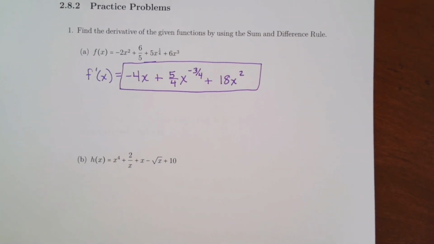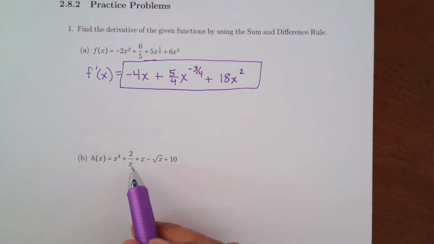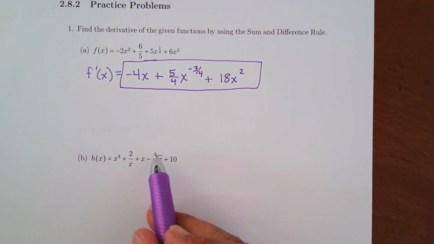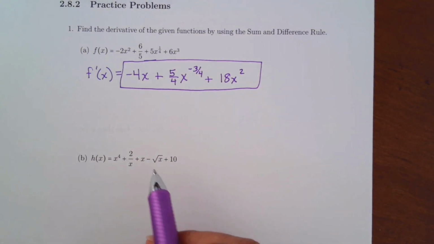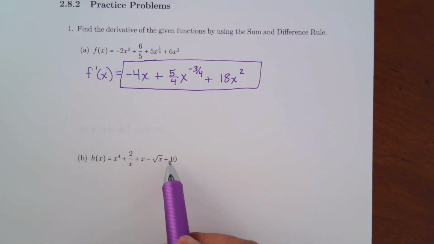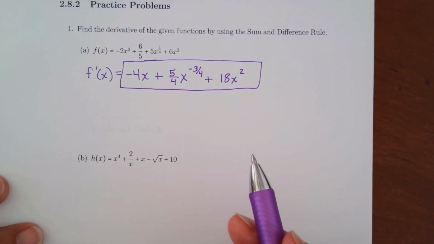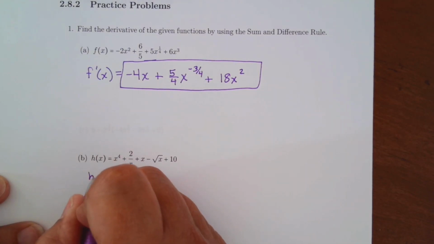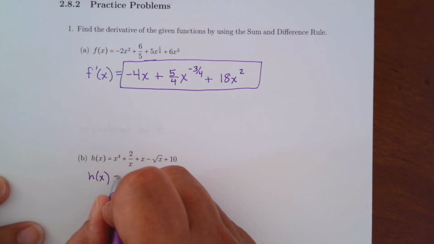All right, now part B, when I look at this, I would want to fix this first, move that x to the top. I would want to fix this square root so it has a rational exponent. So that's what I meant by looking at each term first before you start taking the derivative, and write it so that we're ready to do that at the next step. So on this one, I would write h of x equals, so I'm not finding the derivative yet, okay? I'm just going to rewrite everything.